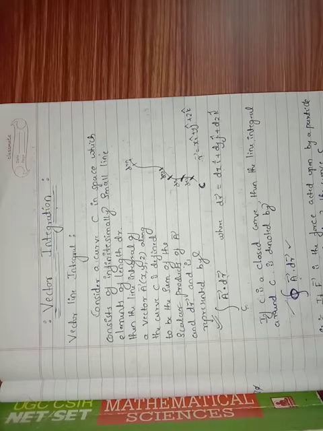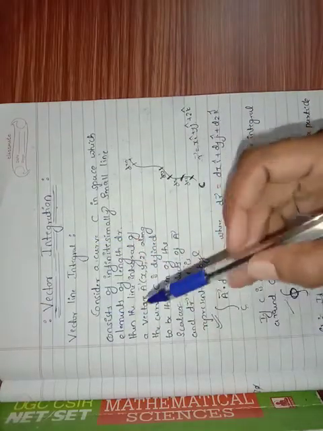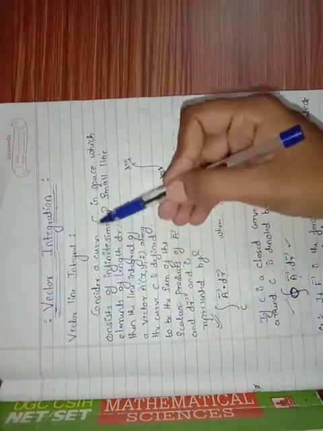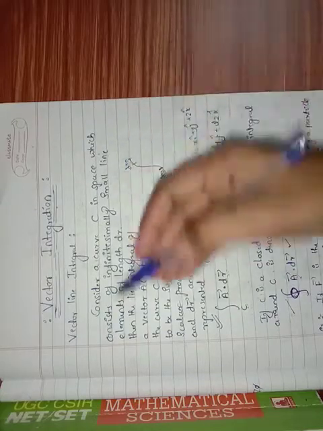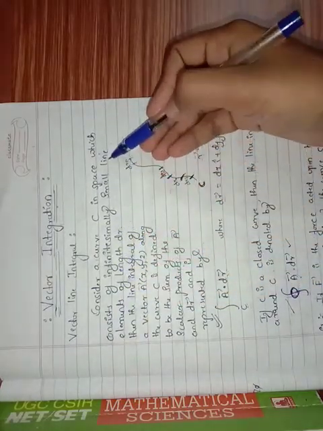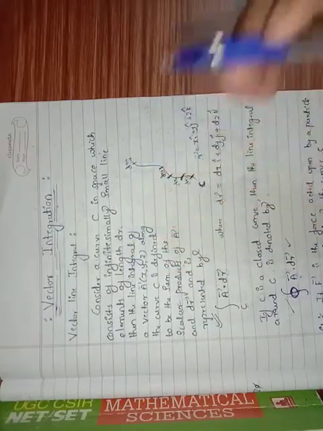So in vector integration, the first concept is the vector line integral. Okay, so what is the meaning of vector line integral? Observe here, consider a curve C in space which consists of infinitesimally small line elements of length dr.